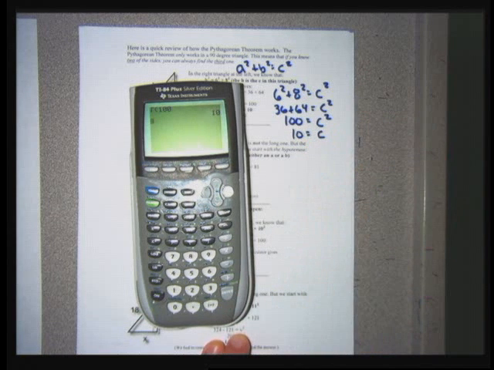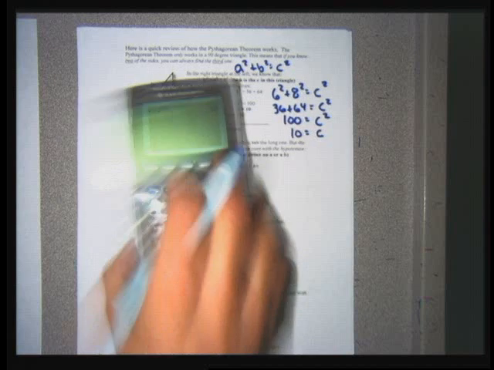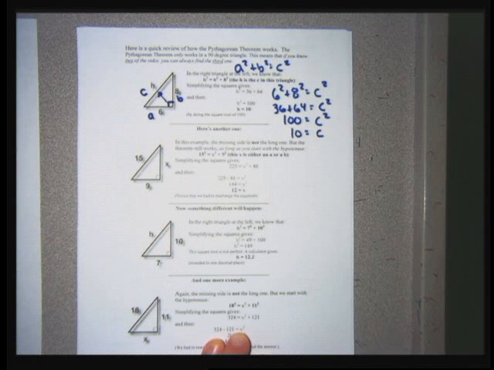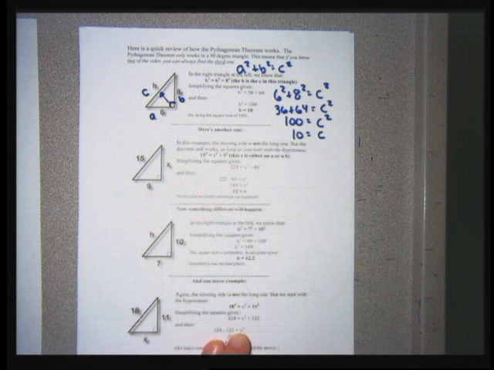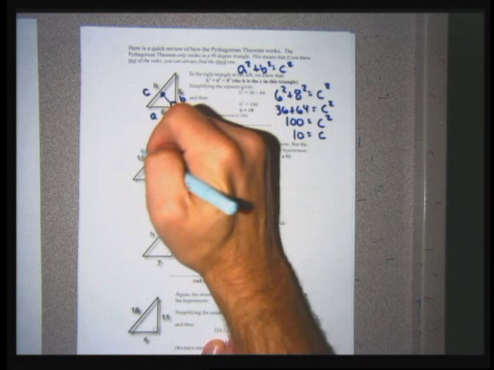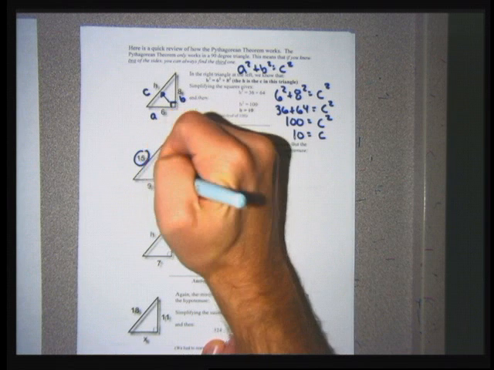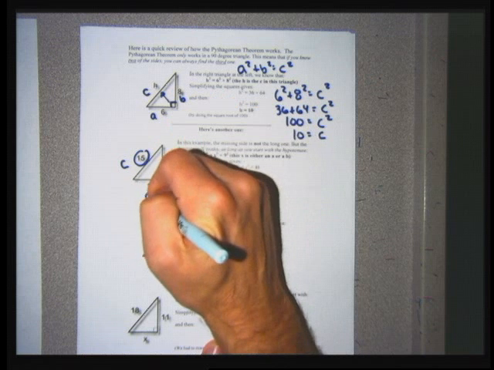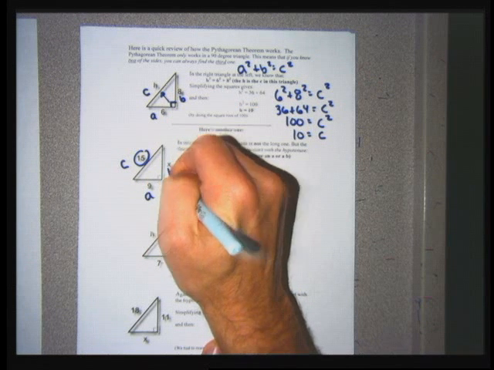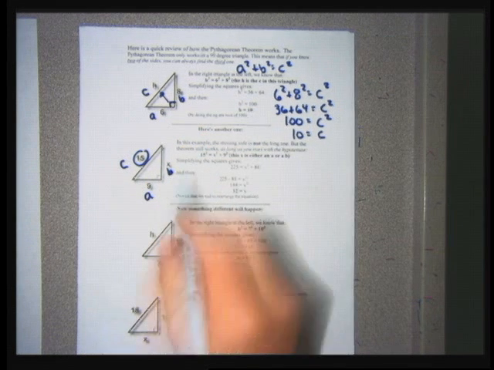Because this is a length, it's not going to be square units. It's just going to be like 10 inches or 10 meters and so forth. I'll do each one of these problems just so you can get familiar. So in this next triangle, this 15, because it's opposite the right angle, I call c. I'm going to call the 9 the a, and the x I'm going to call the b. And I'm going to solve for that x.